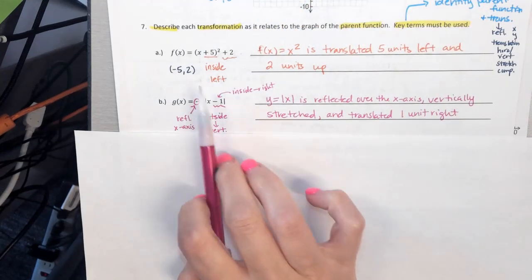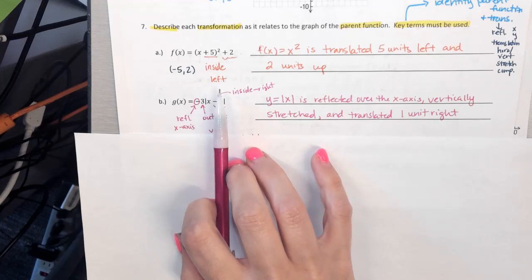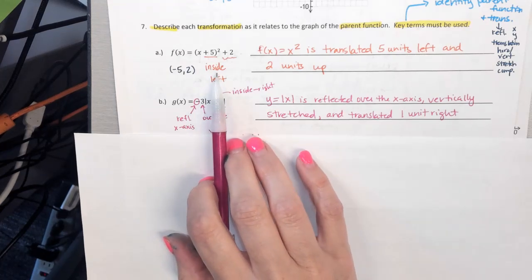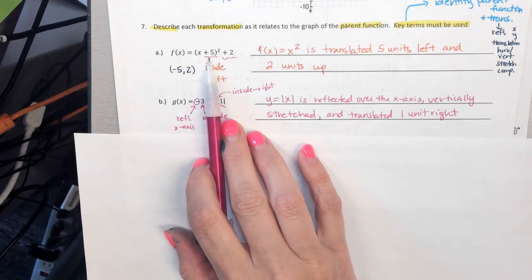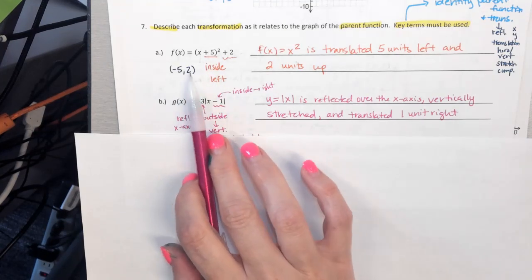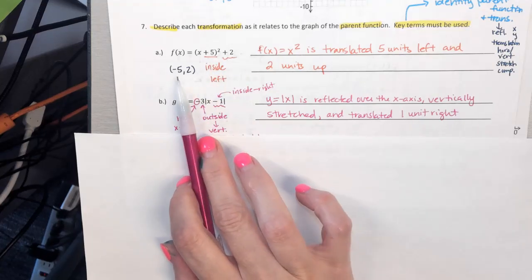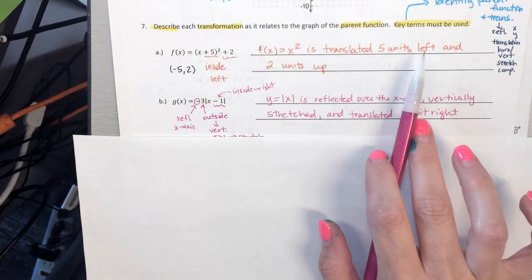Okay, I like to do my annotation. Again, it's because I'm teaching you this, so I like you to see, okay, if it's inside, I know I'm going to the left if it's positive. That's what I'm writing out. I also sometimes will write out the vertex so I can see the negative, and that reminds me that it's left.